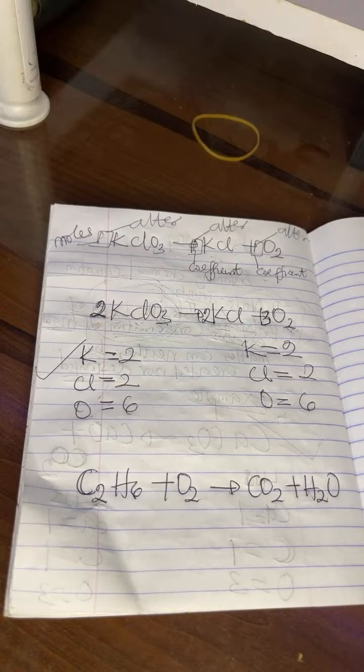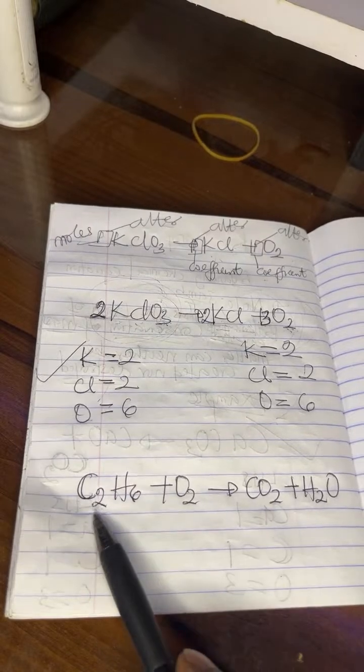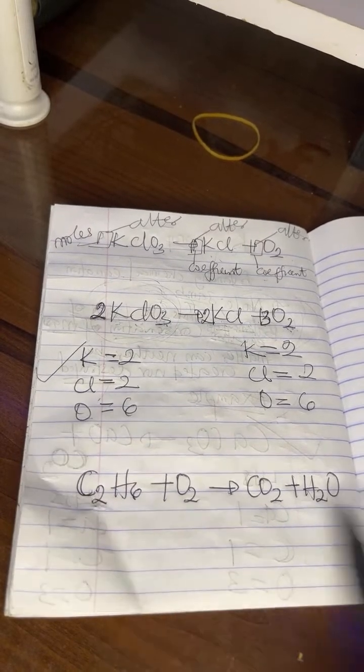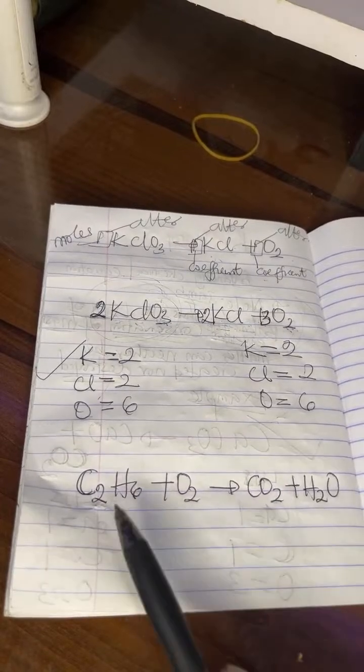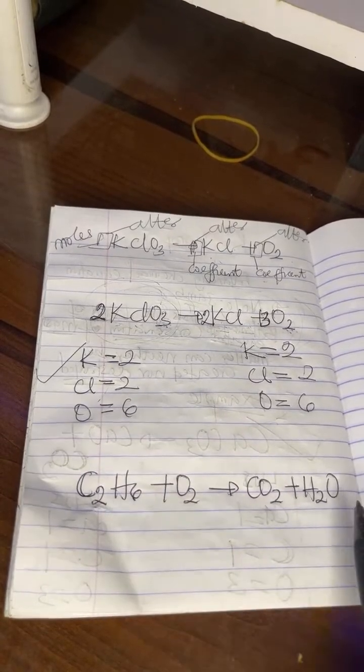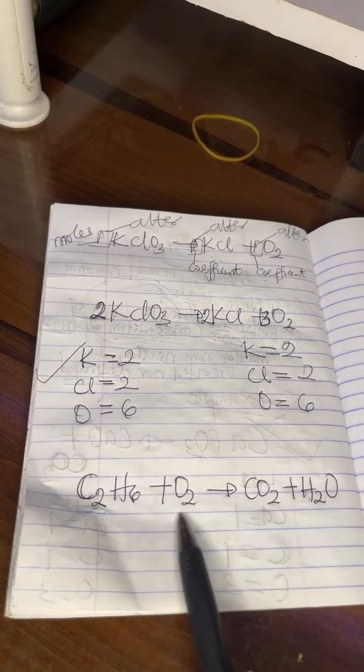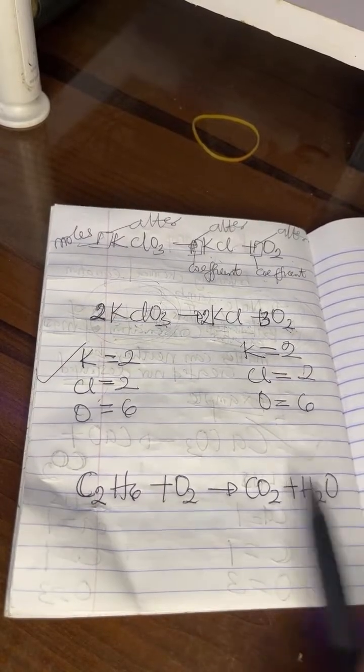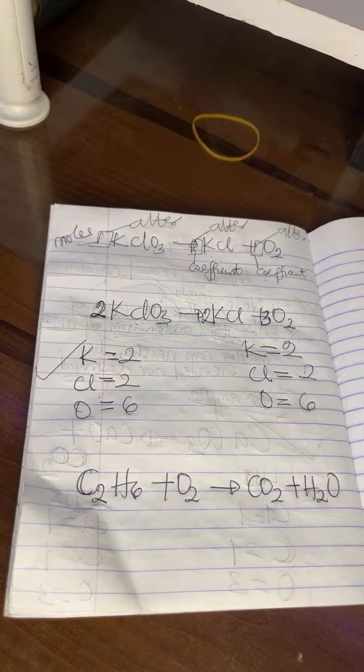Okay, let's continue. C is here. C is here. Hydrogen is here. Hydrogen is here. Oxygen is here. Oxygen is here. Okay. Now, if we want to balance, let's start.